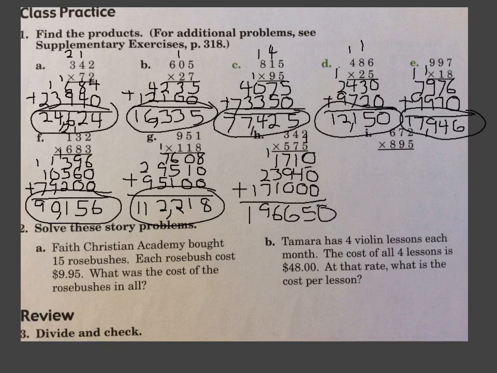Okay, we'll do I. 2 times 5 is 10. Carry a 1. 5 times 7 would be 35, plus that 1, 36. Carry a 3. 5 times 6 is 30, plus that 3, 33. We'll put a 0 now that we're moving in our tens place.